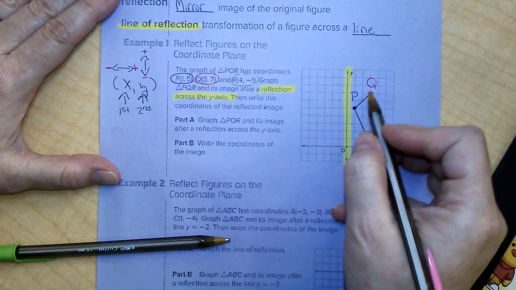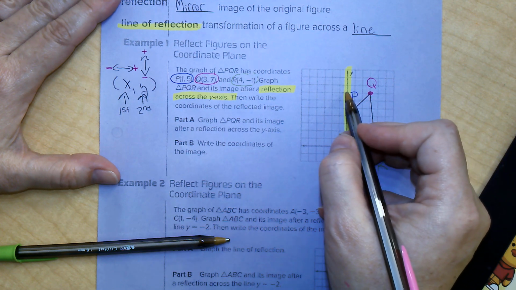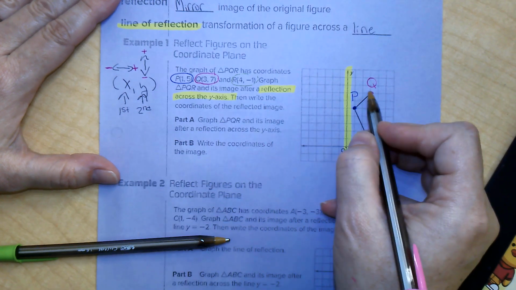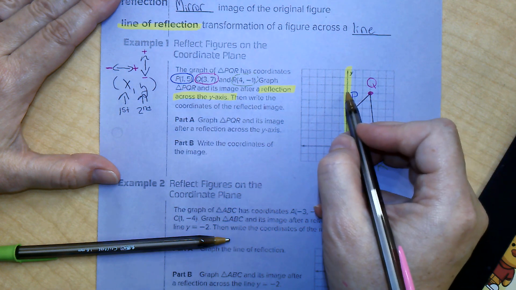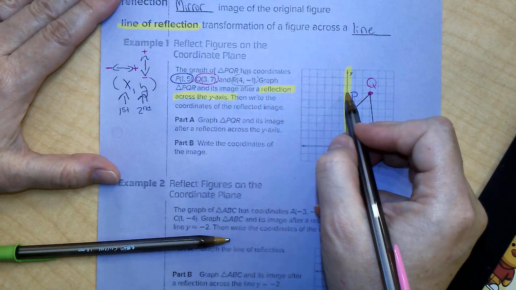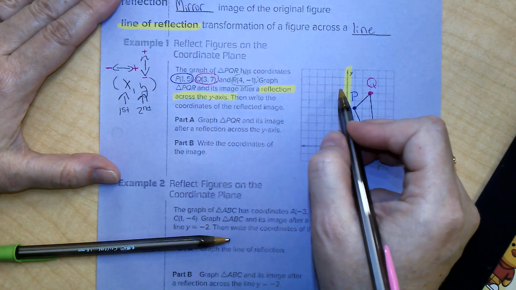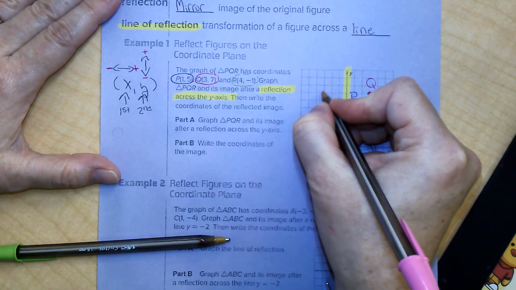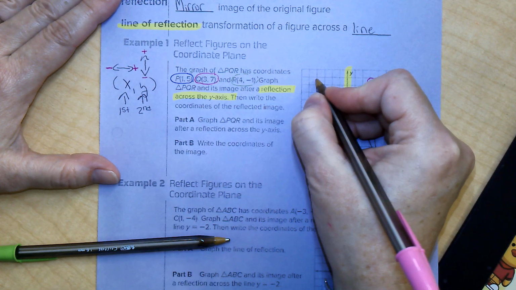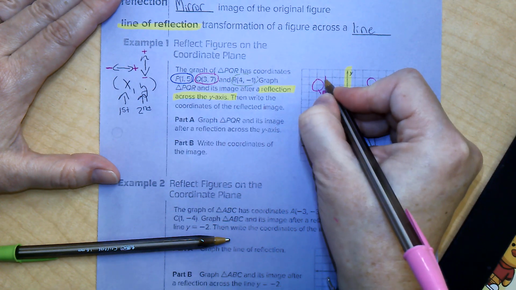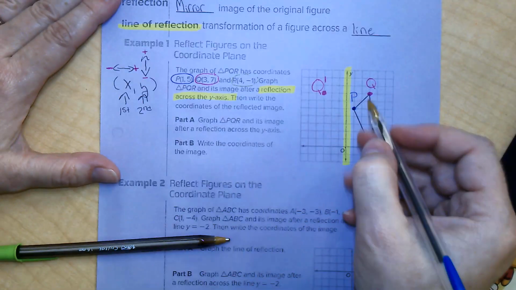When we reflect over the y-axis, we're going to stay on the graph line that Q is on. Go back to that line of reflection, and since Q is 3 to the right, we're going to reflect it 3 to the left: 1, 2, 3. Q reflected right here. That's its final resting place, so we give it a tombstone.